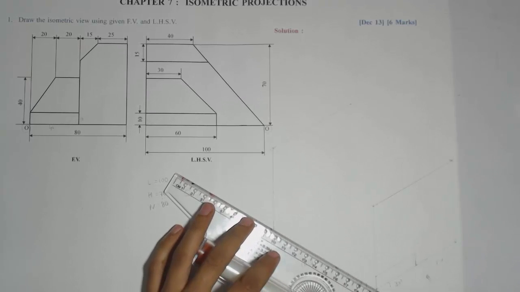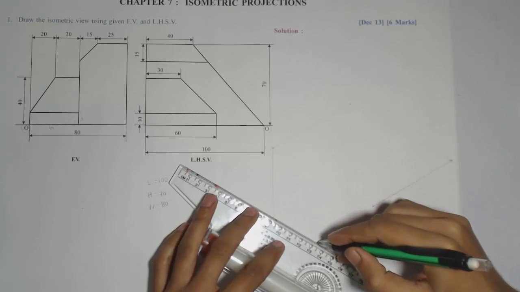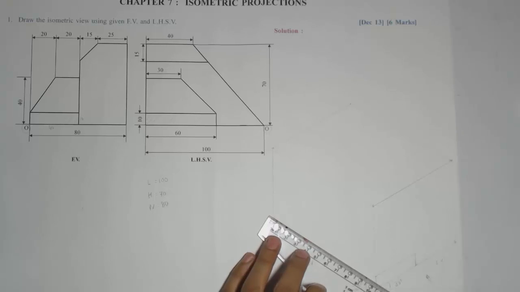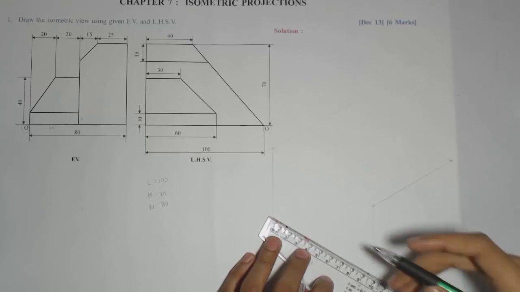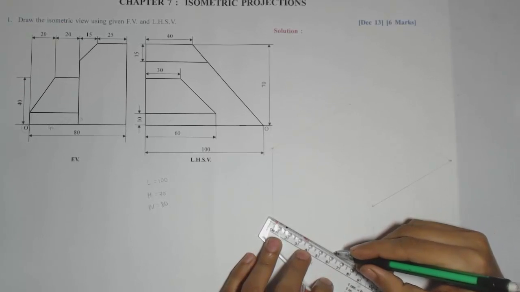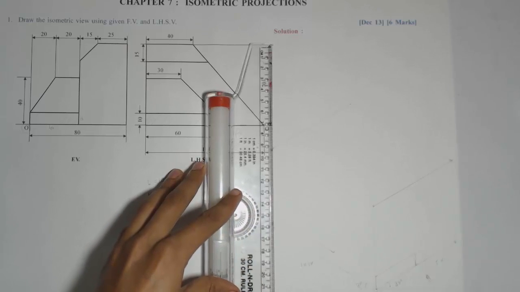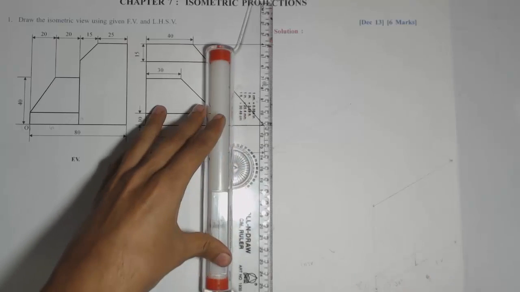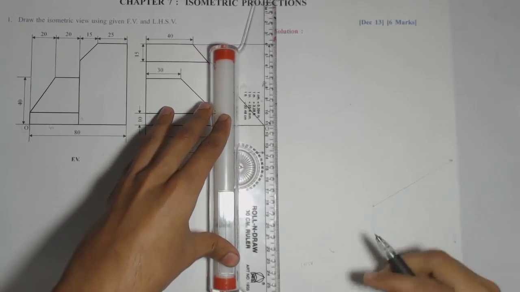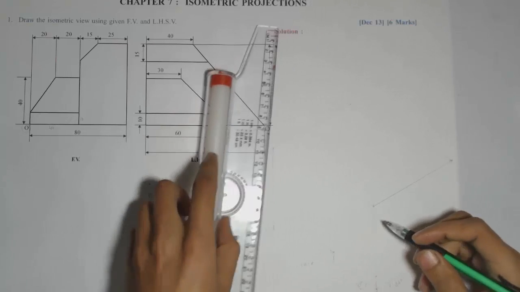Then I have to go along the length now by a distance of 60. Okay, now I'll measure 60 along the length from that boundary. Okay, and I'll complete that small rectangle on the inclined plane, which is the left plane.